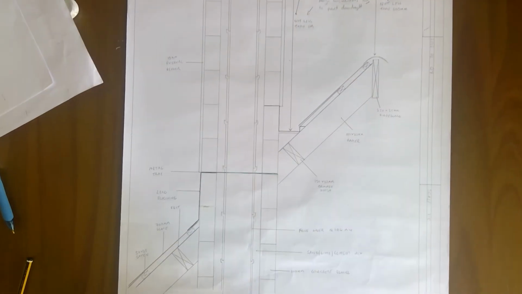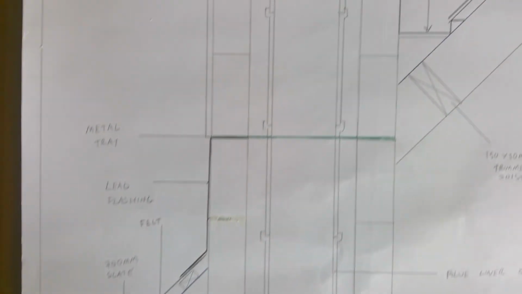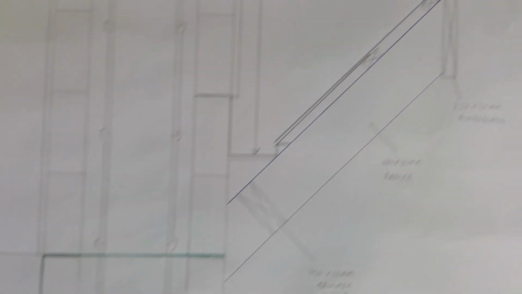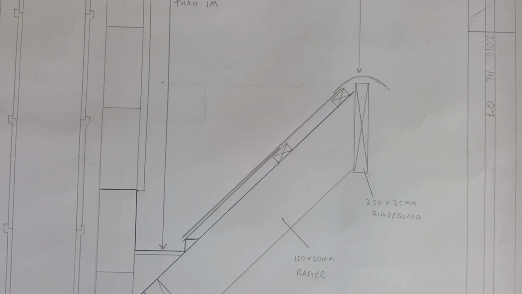Something I forgot to draw in actually were these trimmer joists. There's a joist there, and a joist there just going across the chimney, kind of like a little square section. You've got that area there. You've got the metal tray. You've got that work. And on mine, I just drew a ridge to show you the other way that that's done.